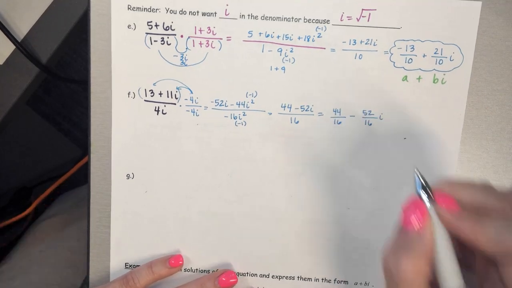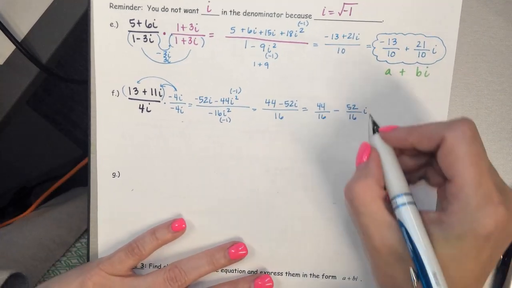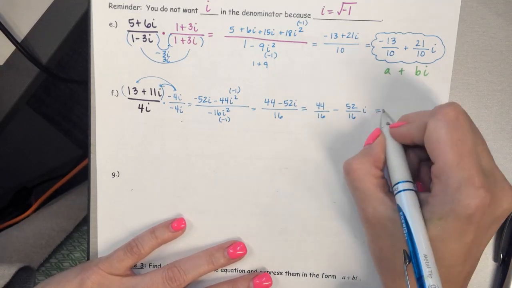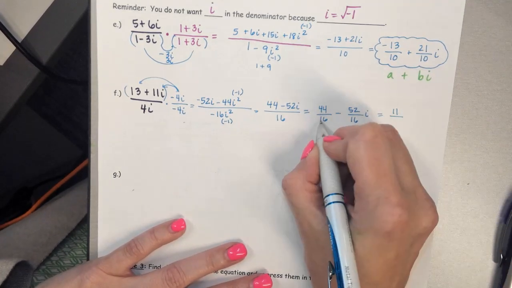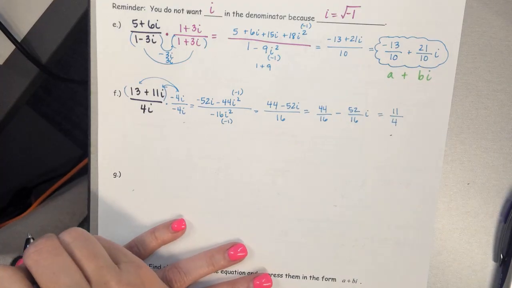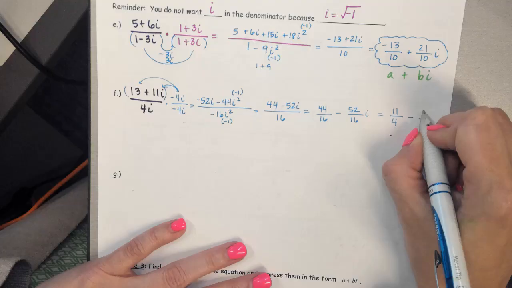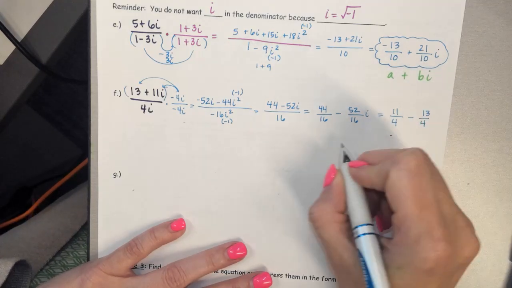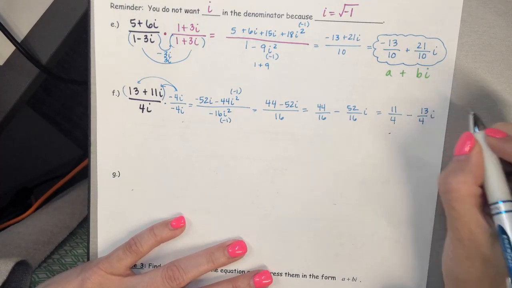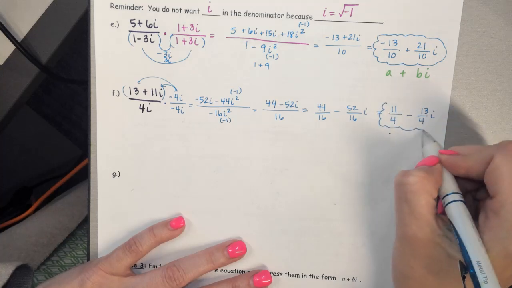Okay, so we know 4 goes into both of those, so if I divide by 4, 44 divided by 4 is 11, 16 divided by 4 is 4, negative 52 divided by 4, we just did that, so it's 13. This divided by 4 is 4, and then this should be your final answer.